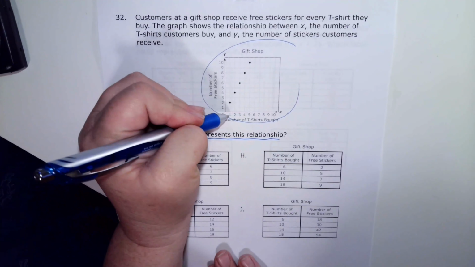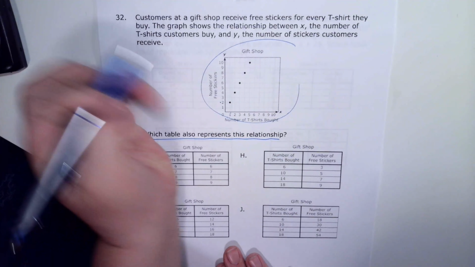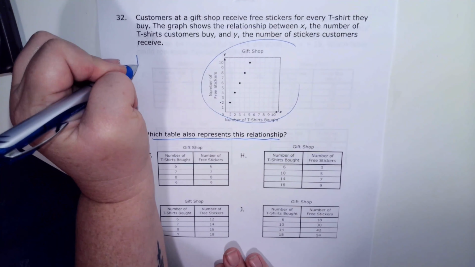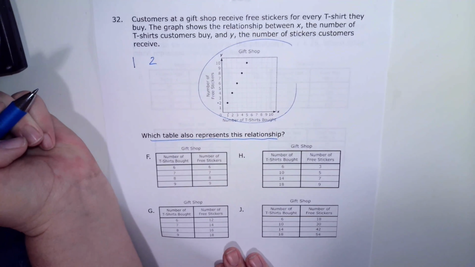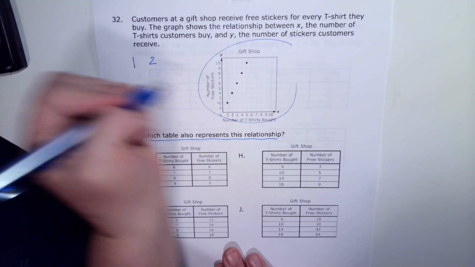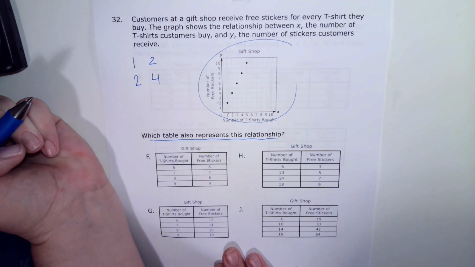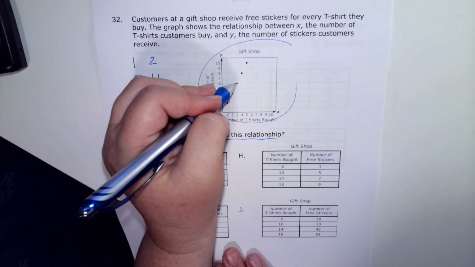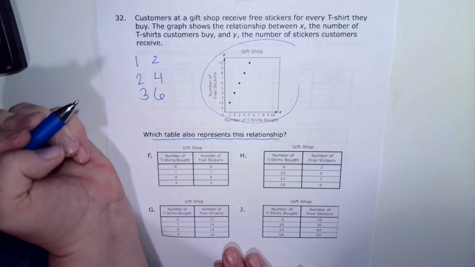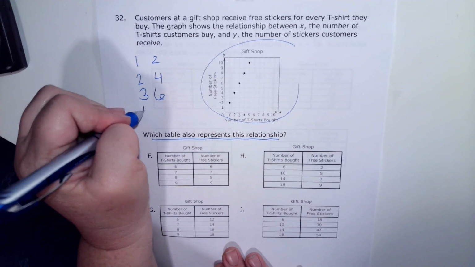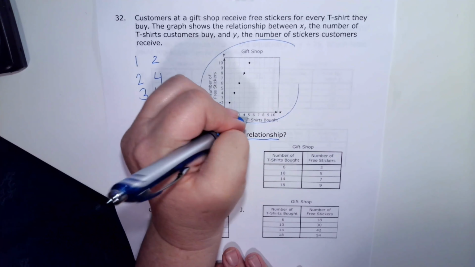If I get 1 shirt, I get 2 stickers. 2 shirts gives me 4 stickers. 3 shirts gives me 6 stickers. 4 gives me 8, and 5 gives me 10.